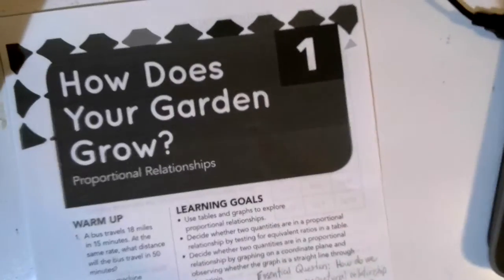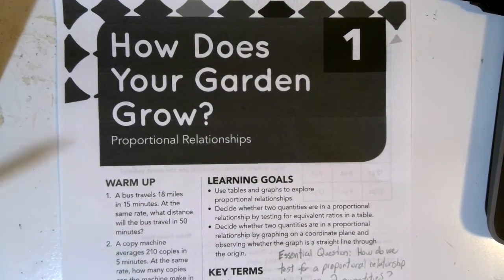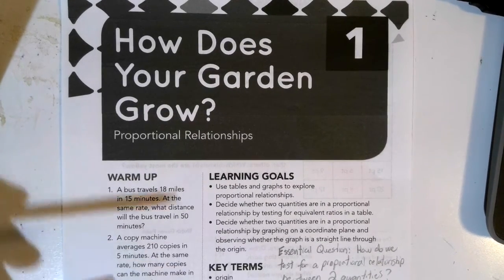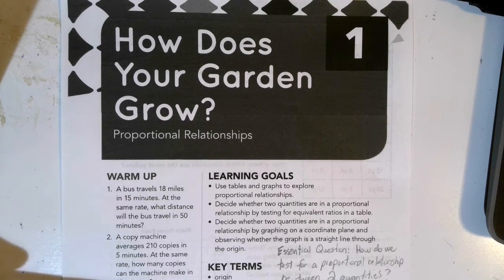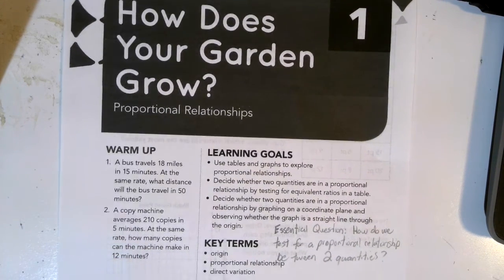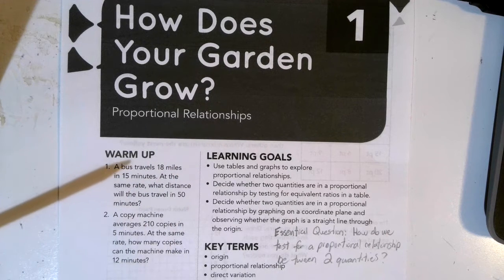Hey everybody, we are starting a new module today. This is actually seventh grade work, but as we have moved to eighth grade algebra readiness, we've combined some of the sixth and seventh grade work together to get more done during the school year so you're ready to go in eighth grade. We're going to go back to proportional relationships.